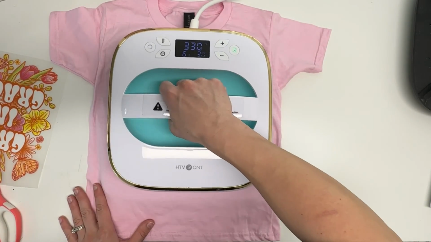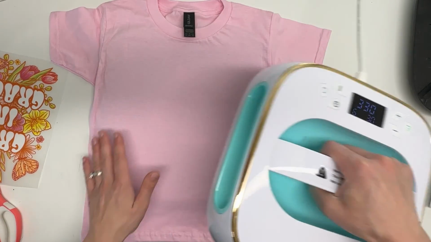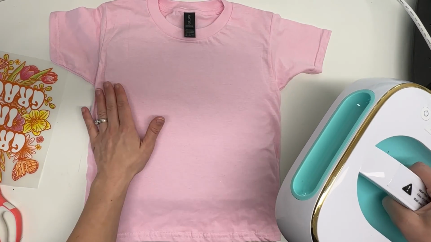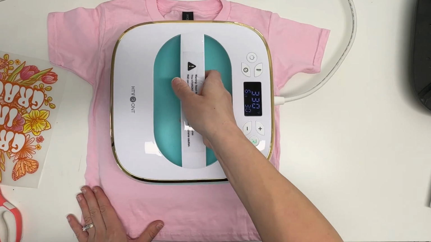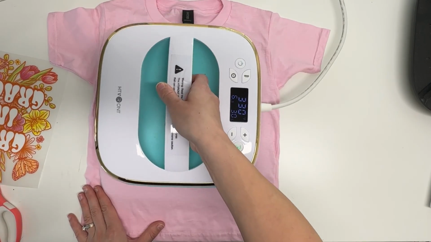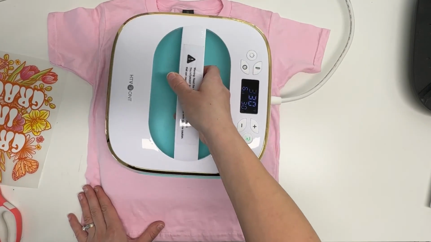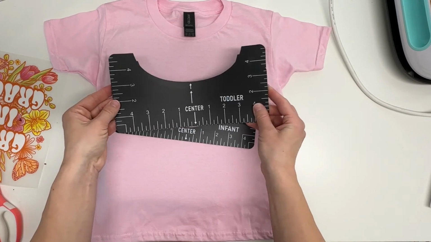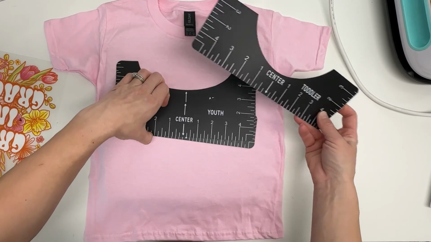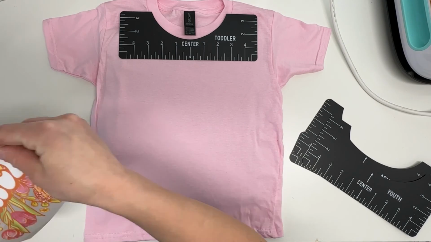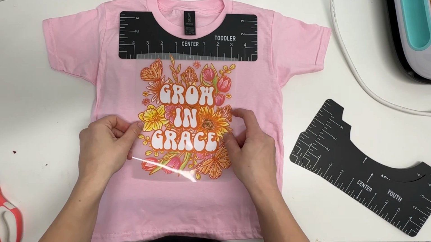And I'm just gonna heat this. This is a new shirt. I didn't wash it. Usually I pre-wash my shirts. Sometimes it's good to lint roll your stuff so there's nothing on the shirts. This is so my thing is in the center. Okay.